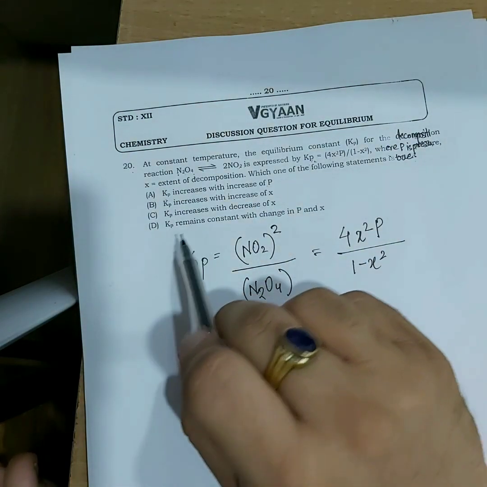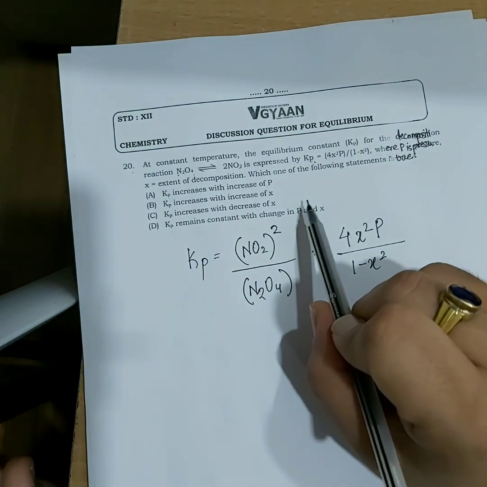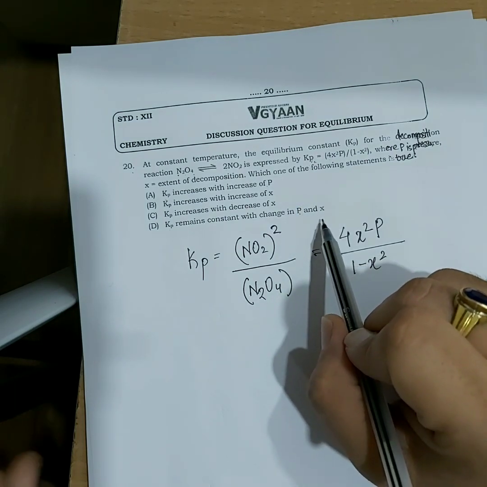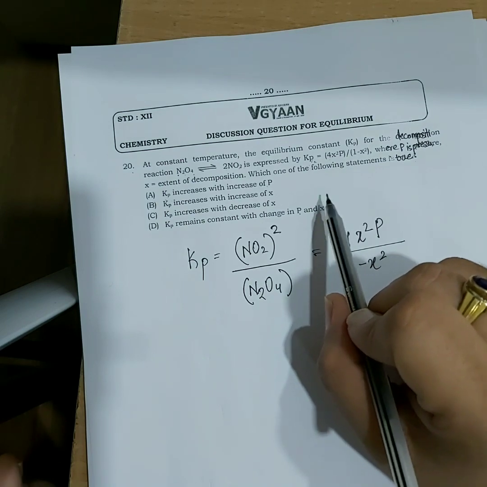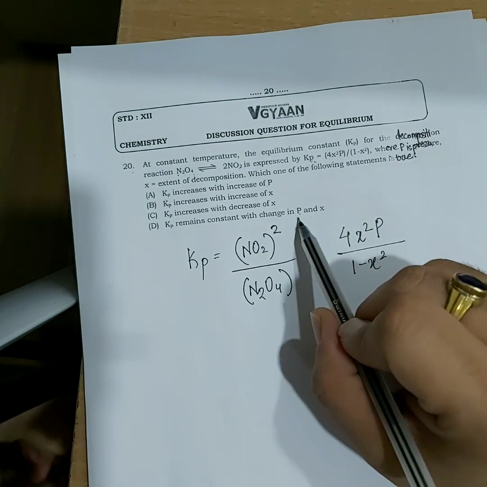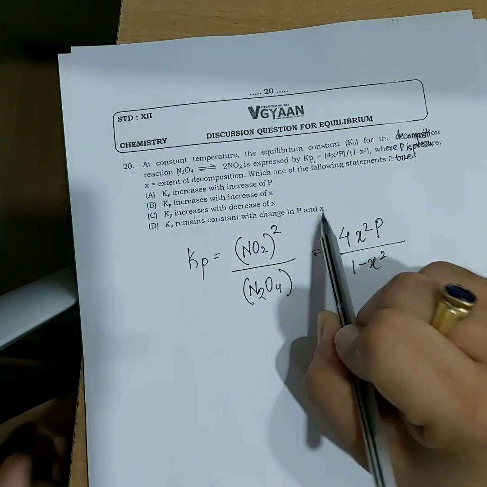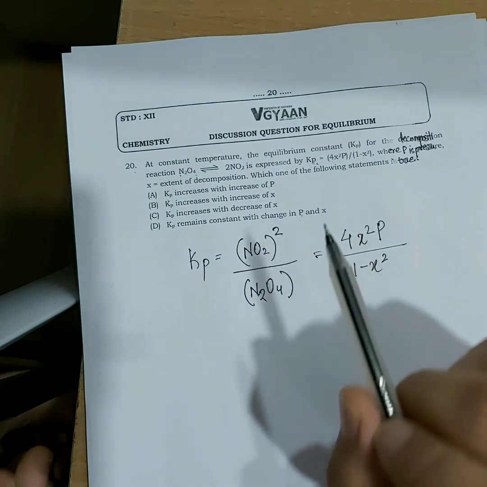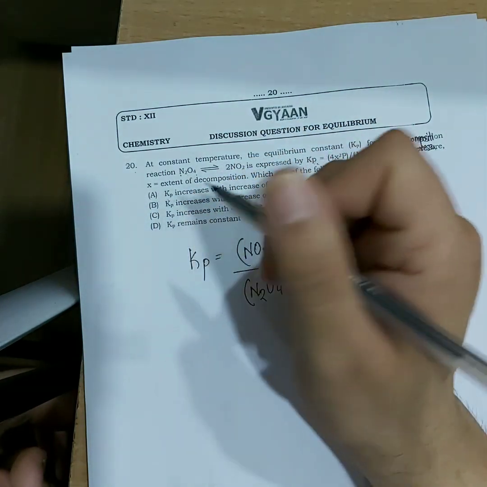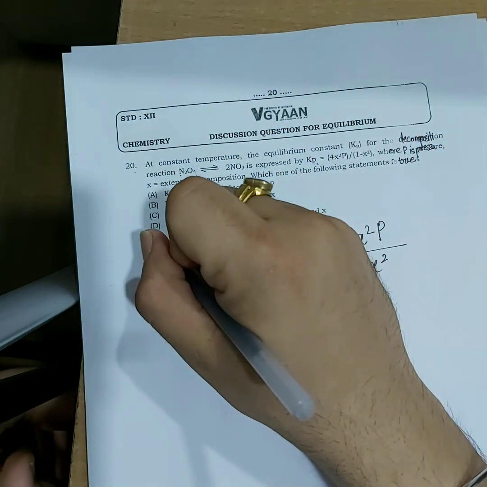Remember this, that if the pressure increases beyond a certain limit, the extent of decomposition would go down, or if the extent of decomposition increases beyond a certain limit, the pressure would go down. So these two factors will balance out each other to keep Kp, that is the equilibrium constant, at a constant value.